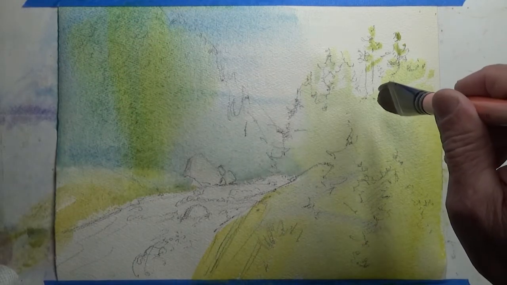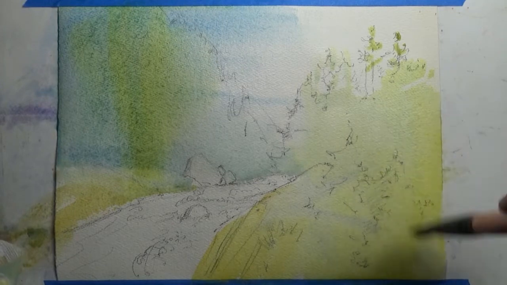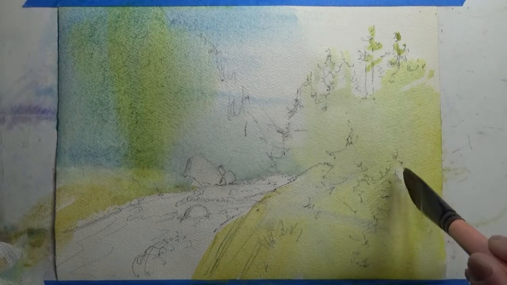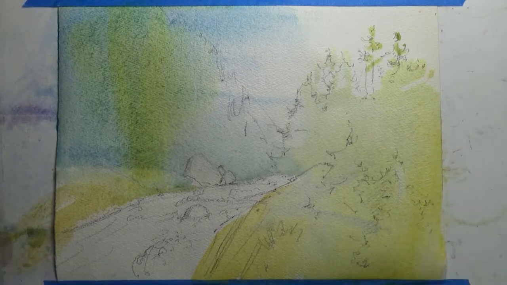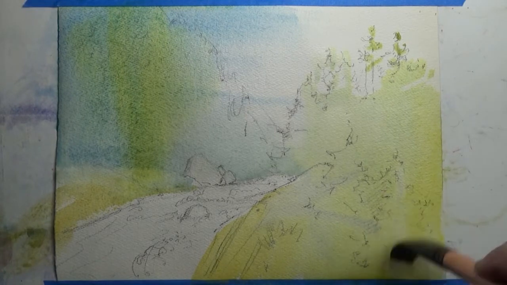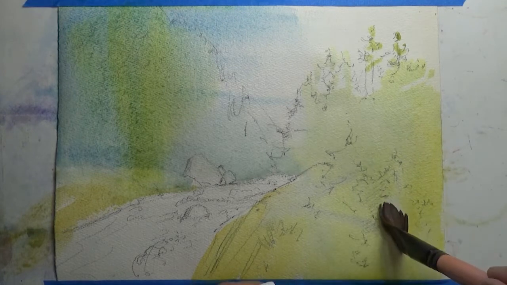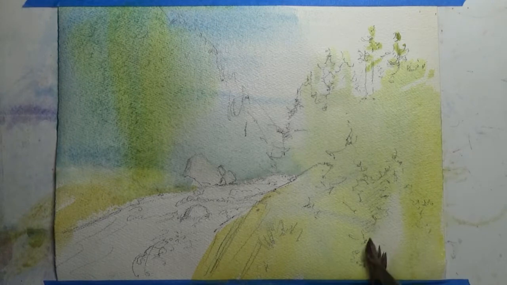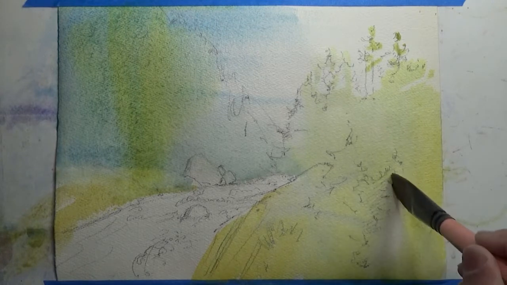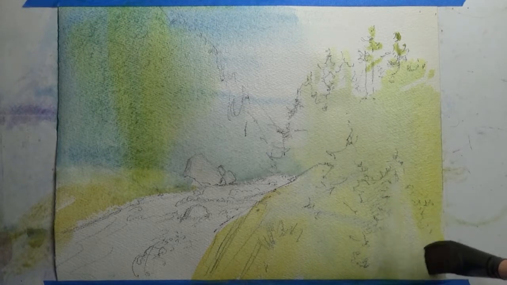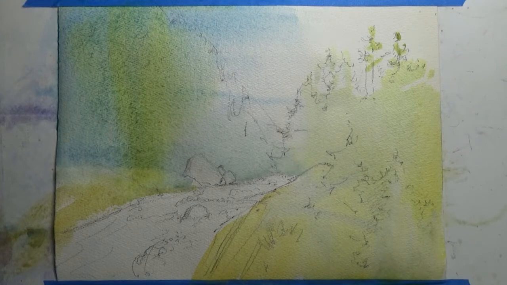Interestingly enough, this I'm going to make darker in this area here, but I want to lighten up. I definitely want to lighten up this tree here. So we're going to add just some water in here and take the water out. All right, we're going to add a little bit of water and remove it.